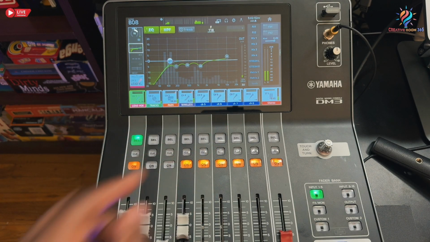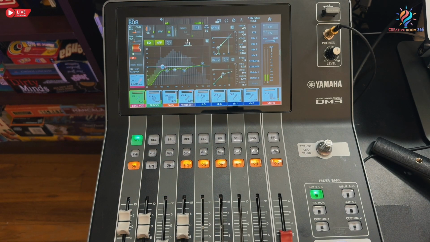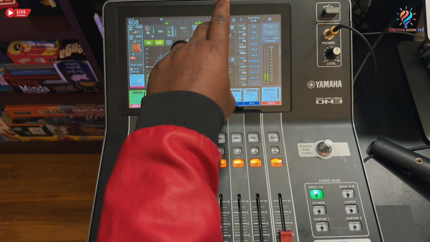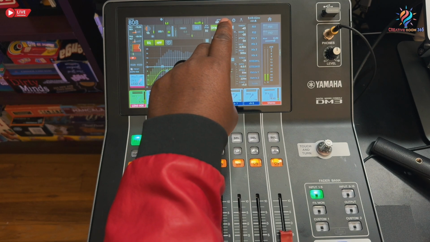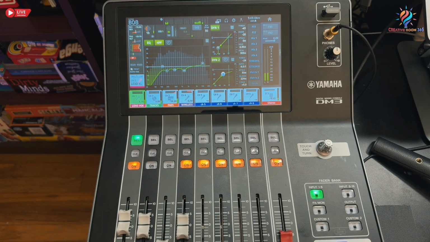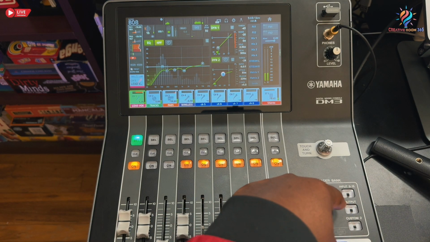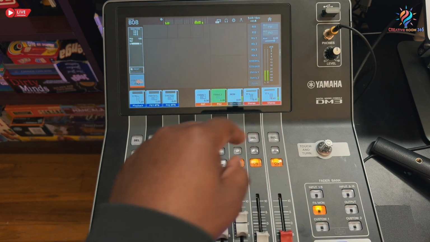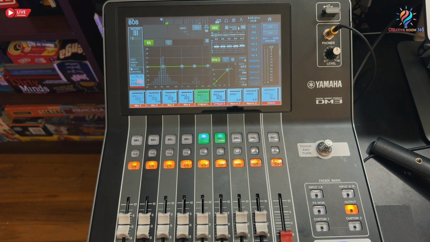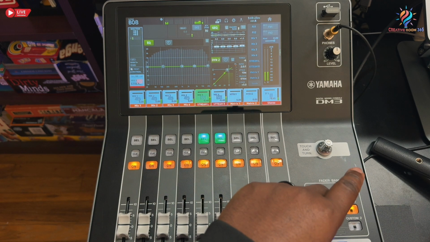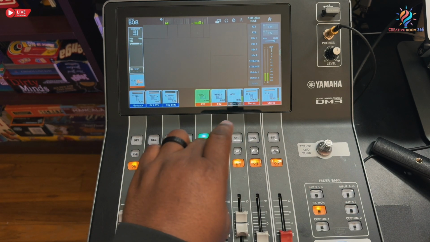And if we add now everything with the compression and the gate, and if you go now add the delay and the reverb, these are my sounds now.